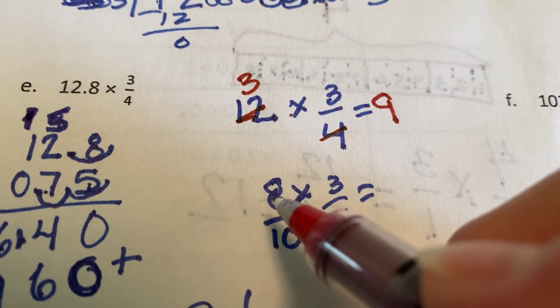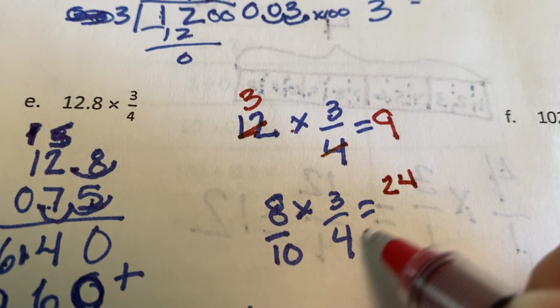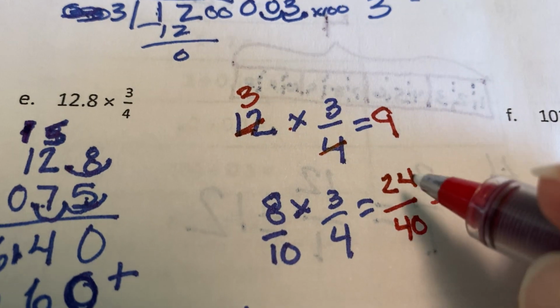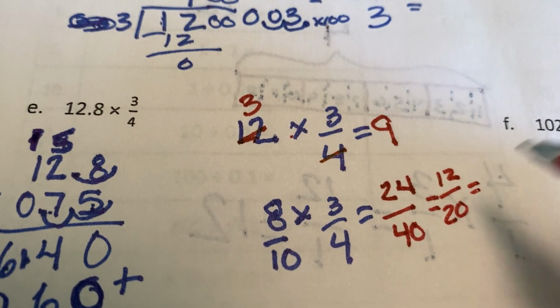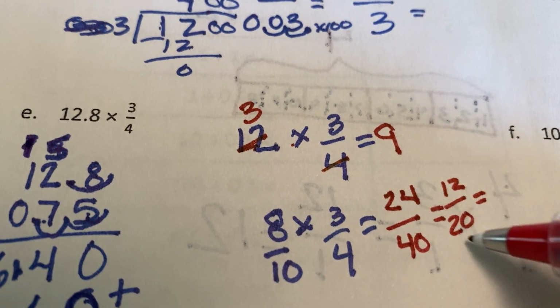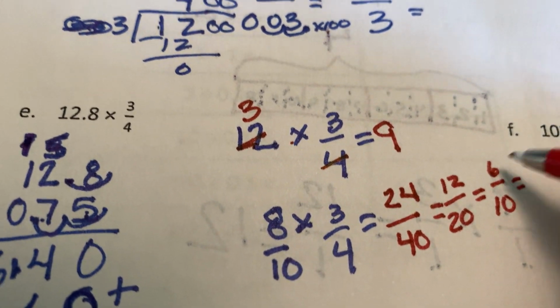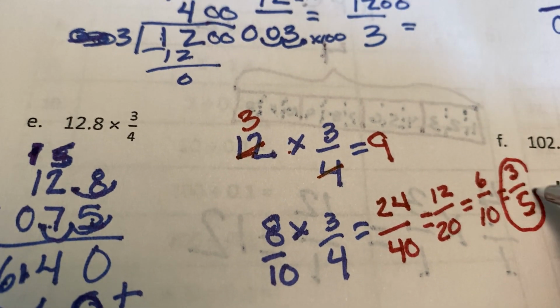This one right here, we have 8 times 3 is 24, and 10 times 4 is 40. Now, I could simplify here, and I could do 12 20ths. I could then look and see that both of those could be halved again and get 6/10. They could be halved again and get 3/5. And there's nothing further I can do with 3/5.